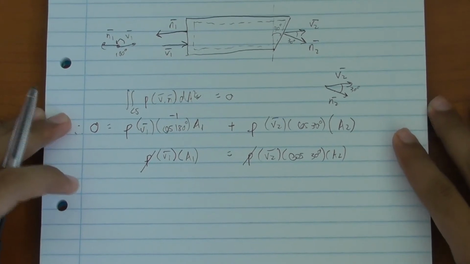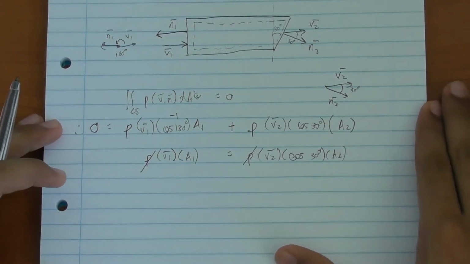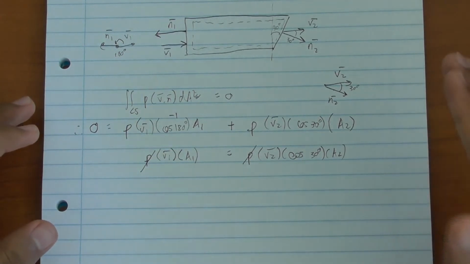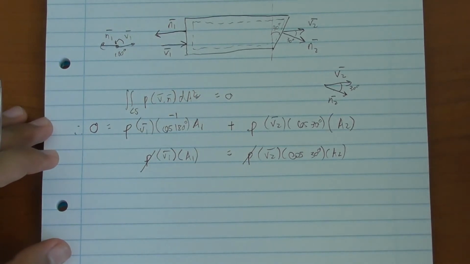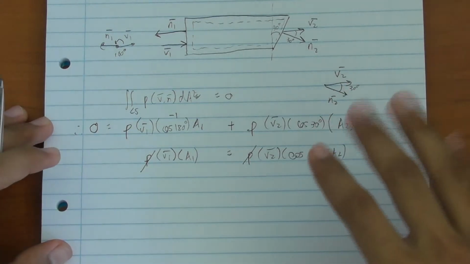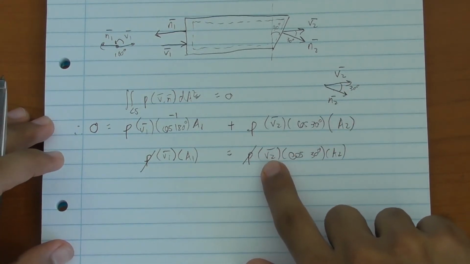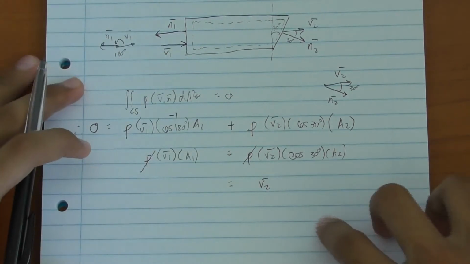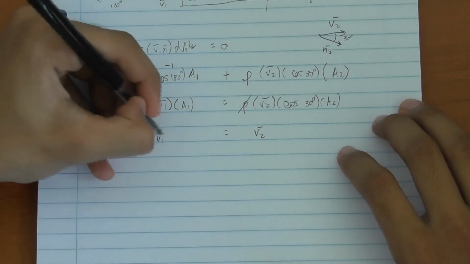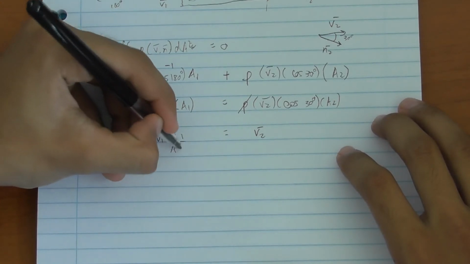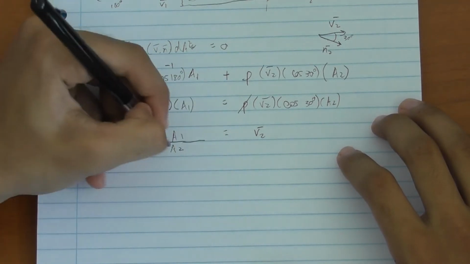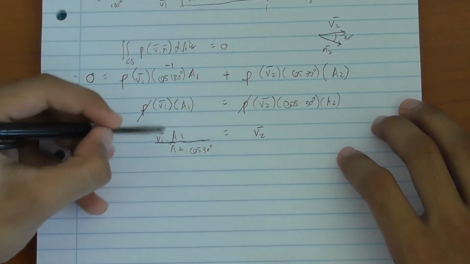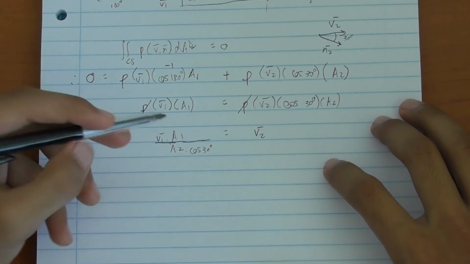Now we've got V1 and V2. So you need to ask yourself, what are we looking for? We want to find the exiting water's average velocity and total flow rate. We'll discuss the flow rate just now. Let's find the exiting velocity V2. So we want to solve this equation for V2. V2 is equal to V1 times A1 divided by A2. This whole thing is multiplied by cos of 30 degrees.